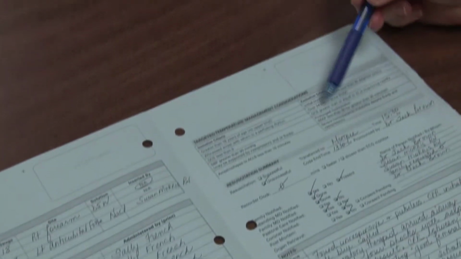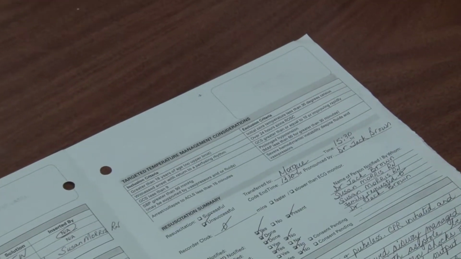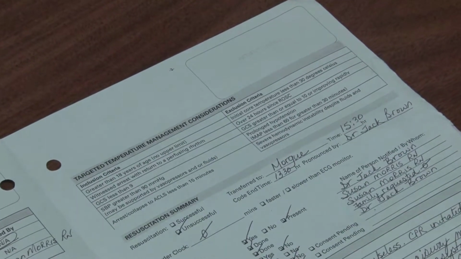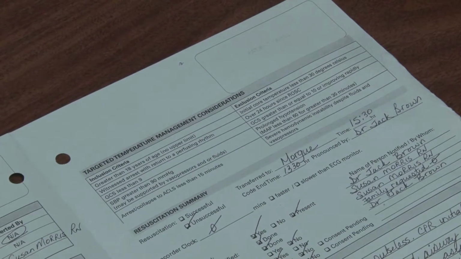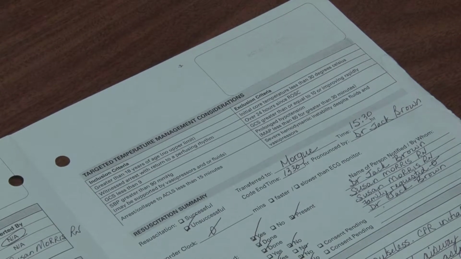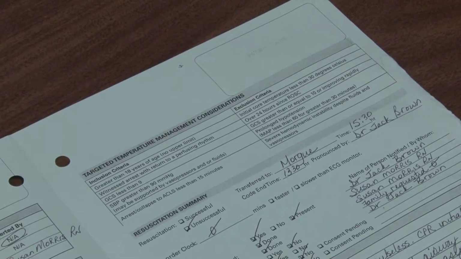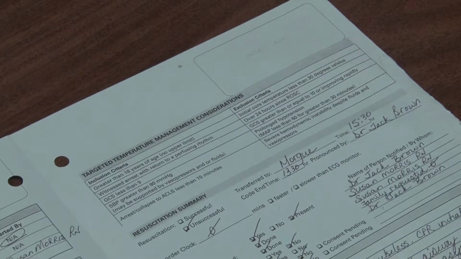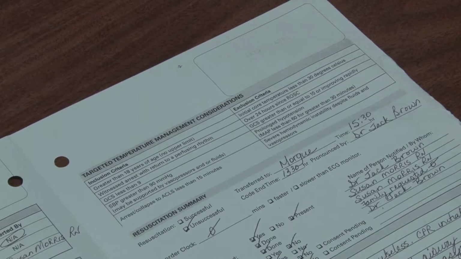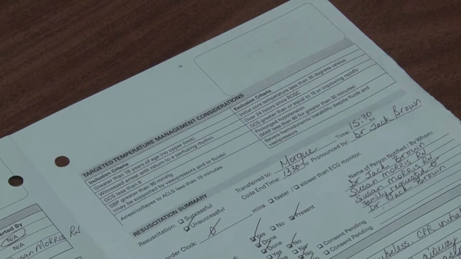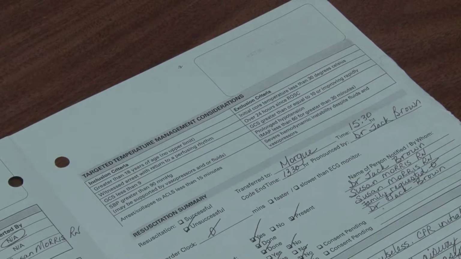The top of page 3 is a relatively new component to this document, and it is called Targeted Temperature Management Consideration. Following a successful cardiac arrest, if our patient were to remain comatose after what is referred to as ROSC, R-O-S-C, which means return of spontaneous circulation, we may initiate targeted temperature management.